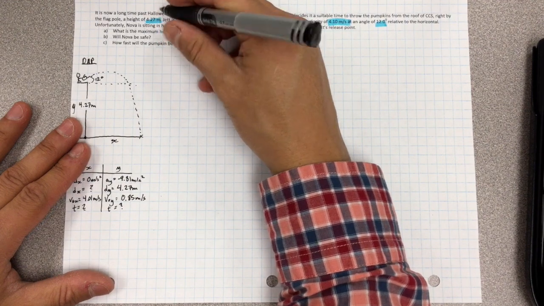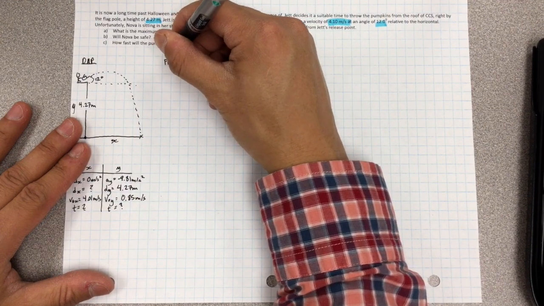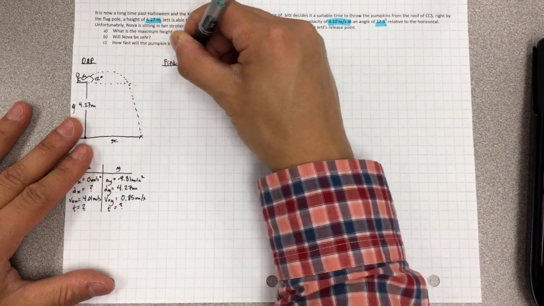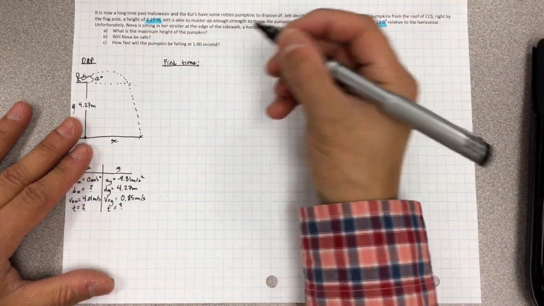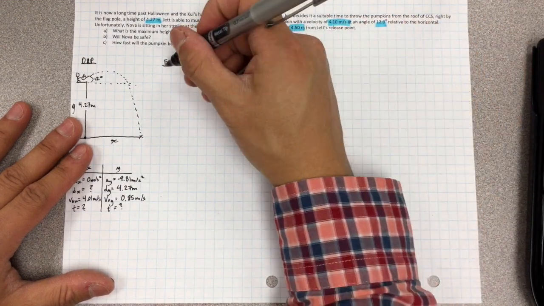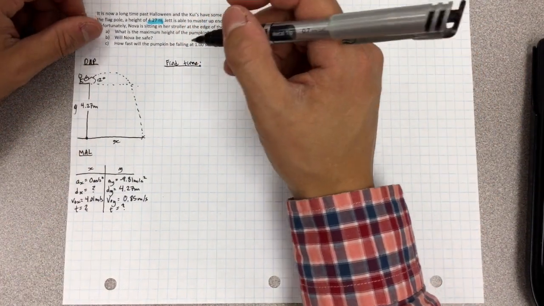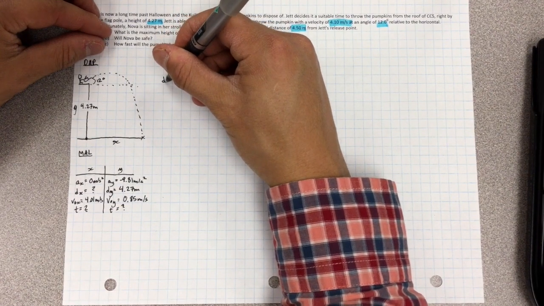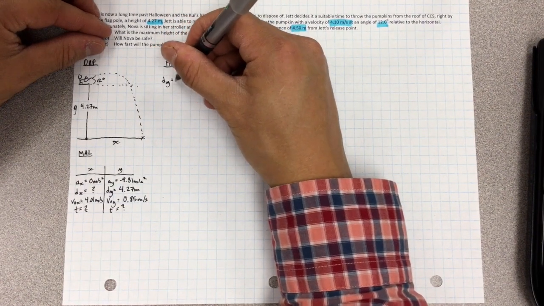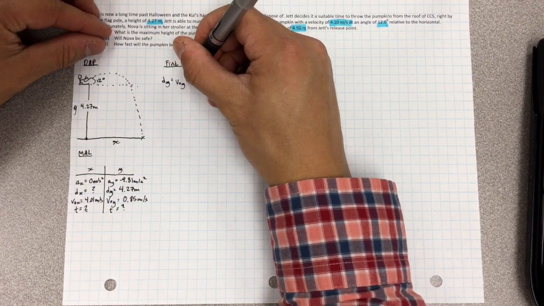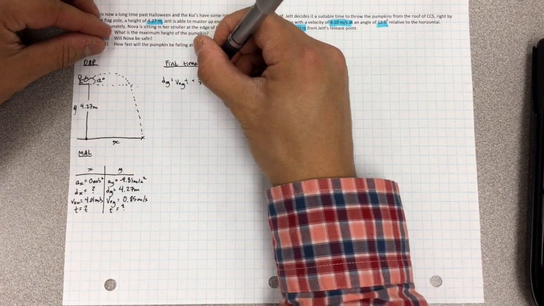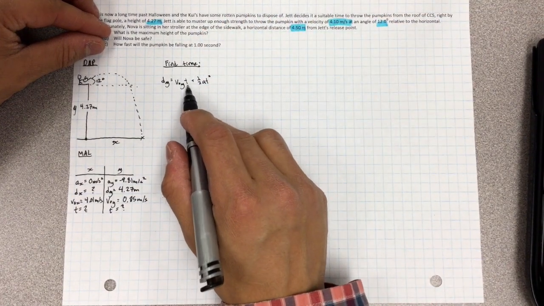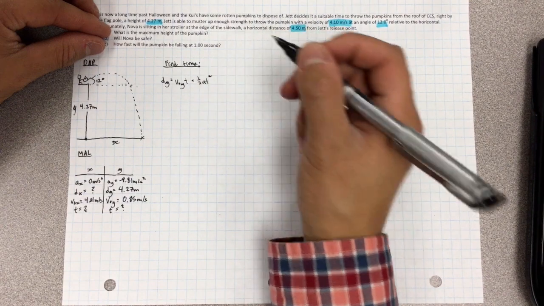In order to find time, there's two ways we can do it. The first way is by using the quadratic formula. Before we use the quadratic equation, we have to find out what the quadratic equation will be. So dy, and we get that from one of my UAM equations: dy is equal to Voy times time plus 1/2 a t squared.